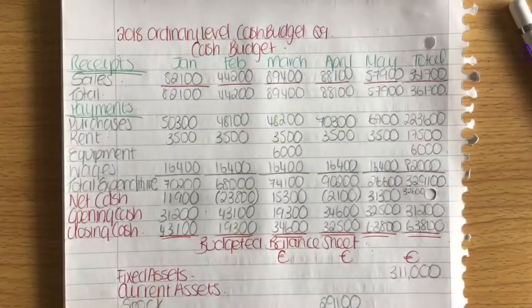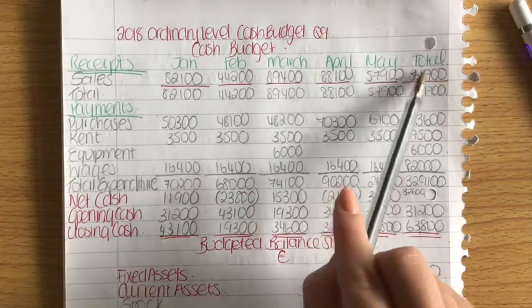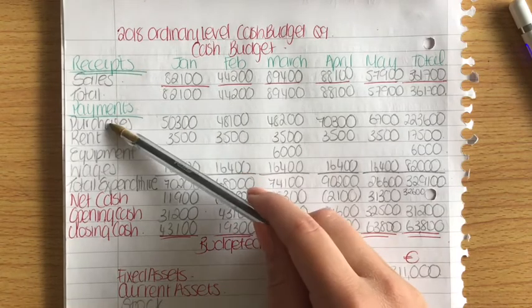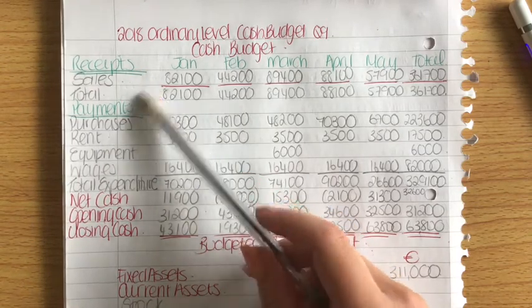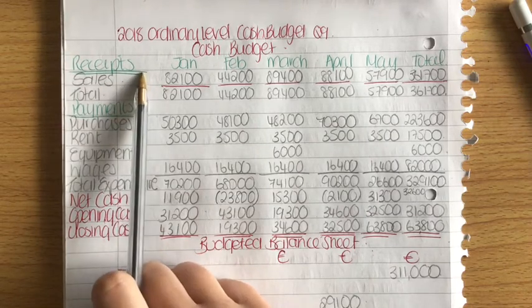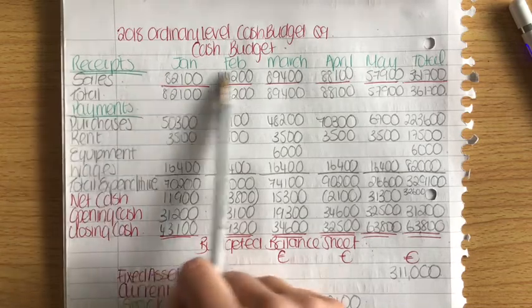Okay, so this is the solution for the cash budget. You need to have a column for each month, so January, February, March, April, May, and then a total column as well. We're starting off with our receipts and then going in with our payments. Okay, so the only form of income or receipts for this business that we're looking at is in the form of sales. So we're just going to go in with the sales first.